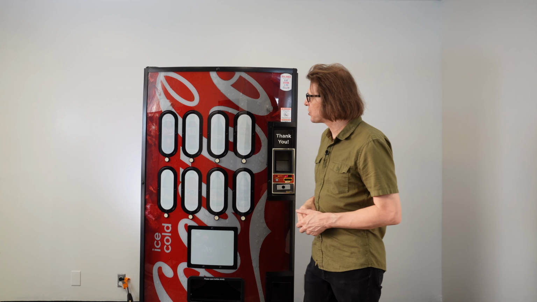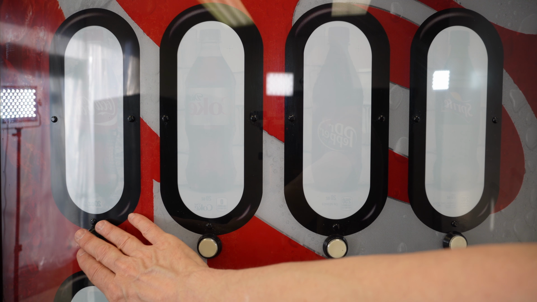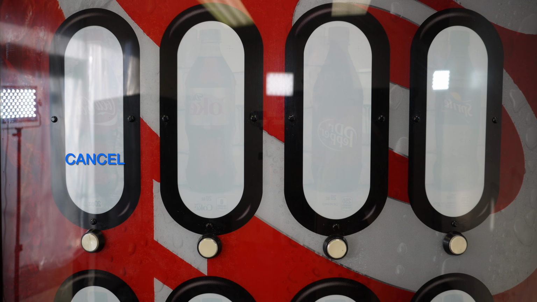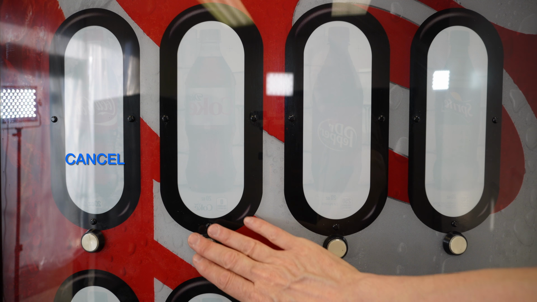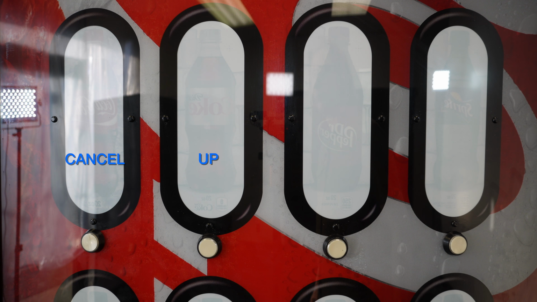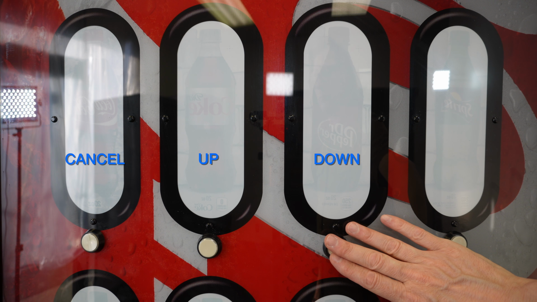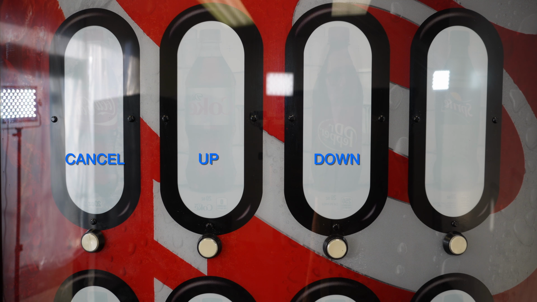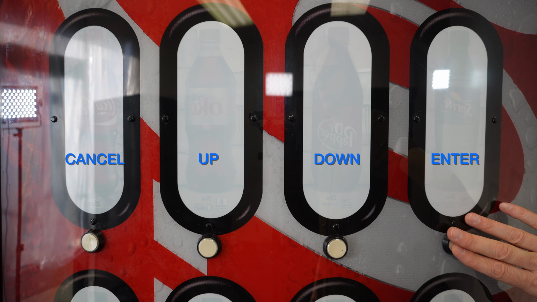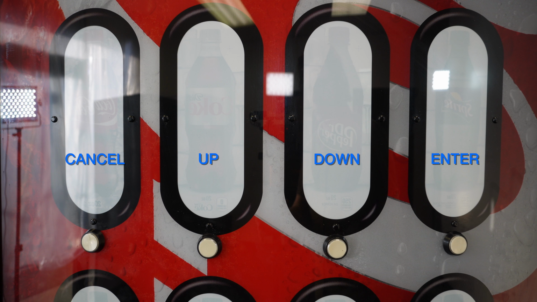But we're going to be using selection buttons 1, 2, 3, and 4 to navigate our menu system. On this particular machine, selection button 1 is over here on the top left-hand side. Button 1 will act as our cancel key. Button 2 will act as our up arrow. Button 3 is going to act as our down arrow. And button 4 is going to act as our enter key. By using those combinations of buttons, we can navigate the menu system and adjust the prices accordingly.